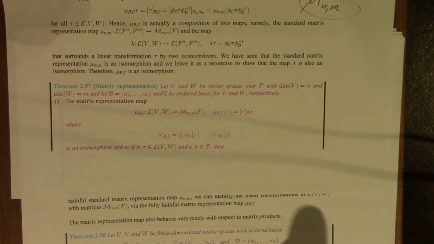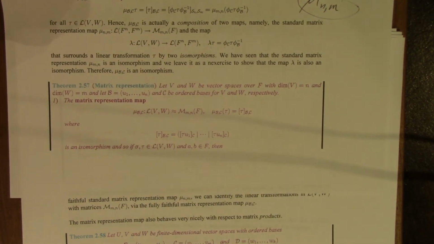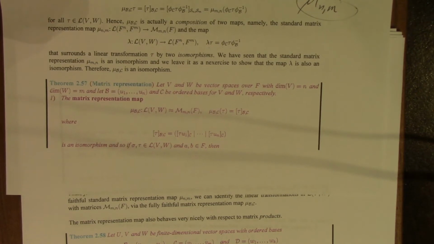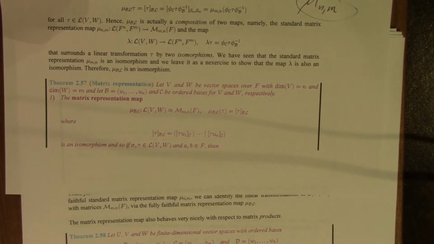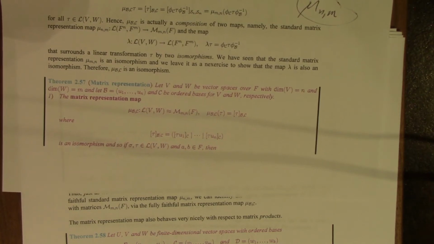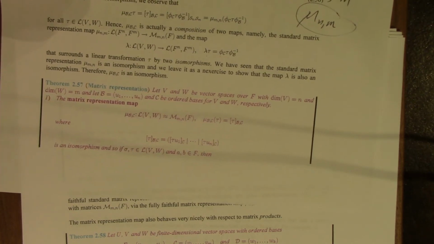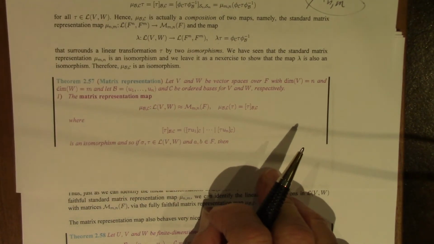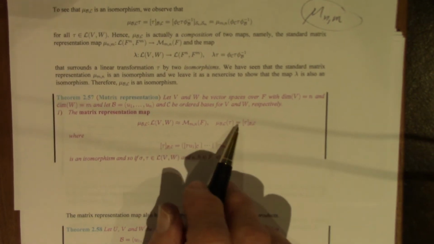When we talked about the standard matrix representation, we were able to say that a linear transformation from Fn to Fm is matrix multiplication, namely multiplication by the standard matrix of the map. Here we can't say that quite.